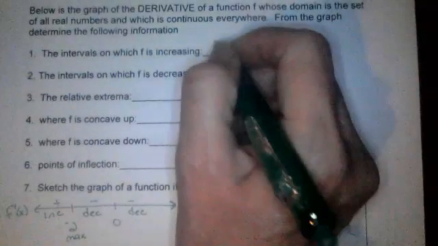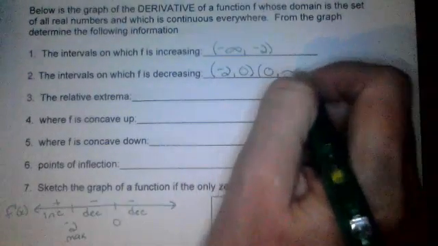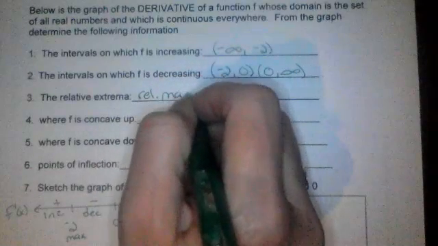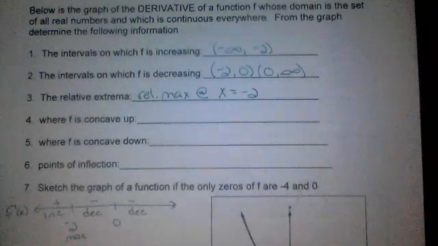So we can go ahead and fill out these first few things. Intervals of increase, we've got -infinity to -2. And for decrease, we've got -2 to 0 and 0 to infinity. And then we have our relative maximum at x equals -2.